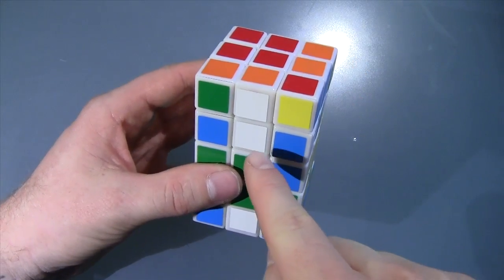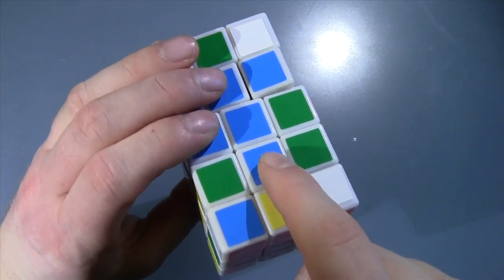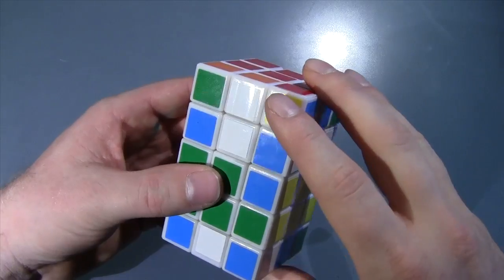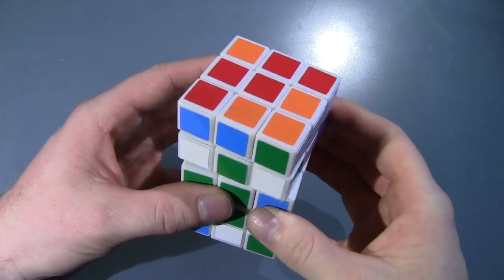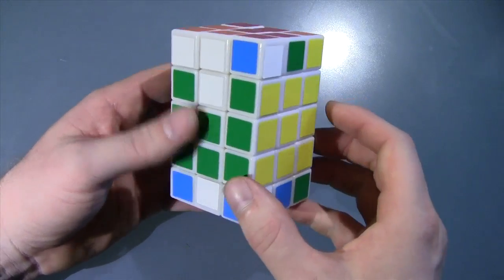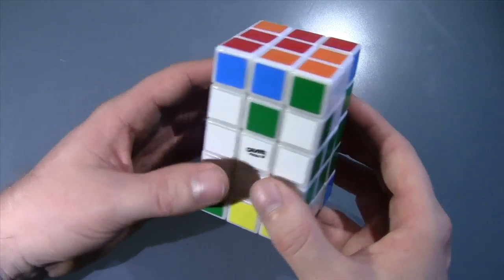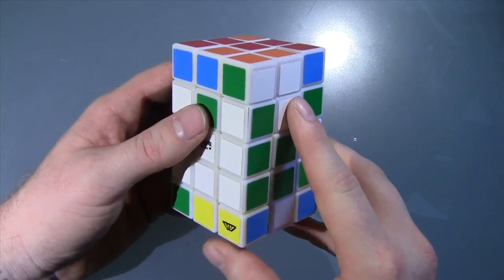Now we're going to do an across center swap, because this blue one that's here will come here and solve this. That algorithm is R2, U2, R2, U2, R2. And you can see that it has fixed the parity. So now we are free to turn the cube any way we want, because we don't have to fix any parity.